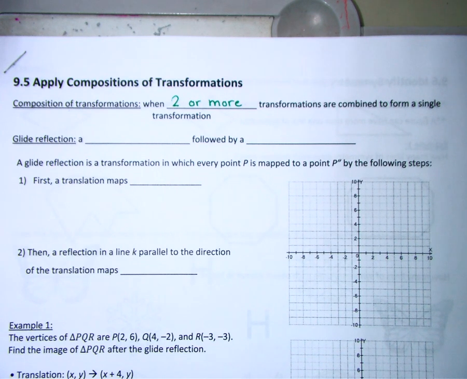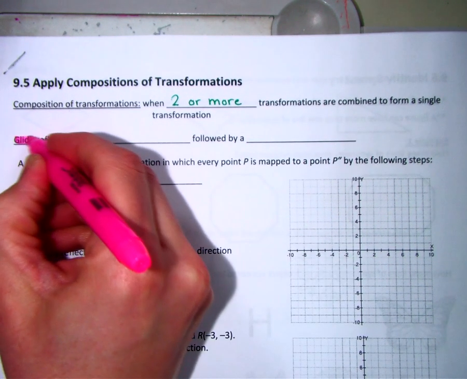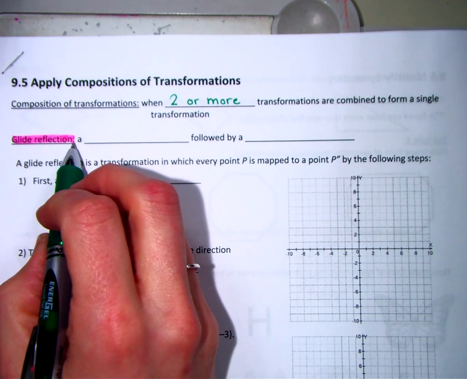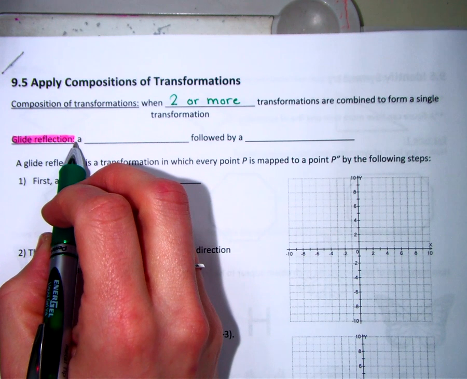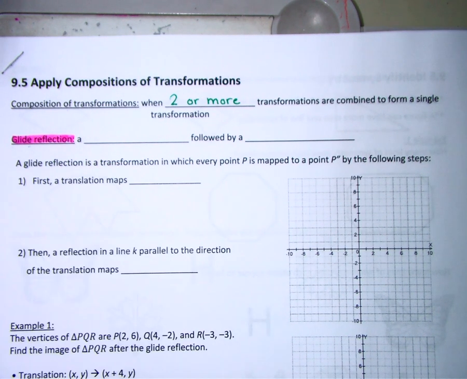Okay, we have one very specific composition. This is a composition that has a special name, a special name for a specific type of composition: a glide reflection. We're not super great at naming things, right? So a glide just means I'm going to move it over.